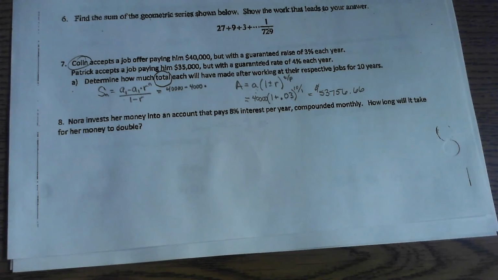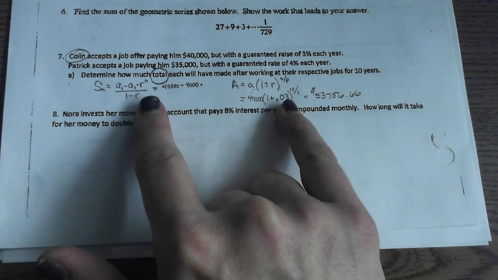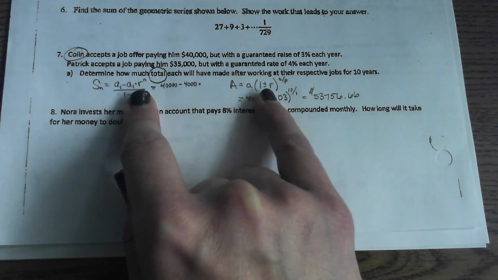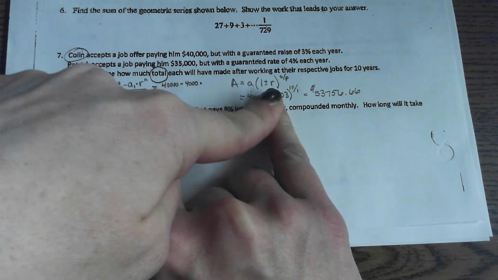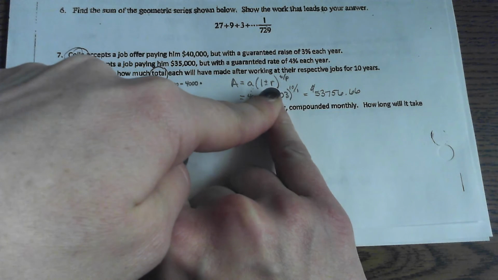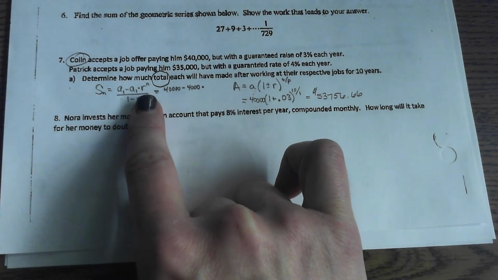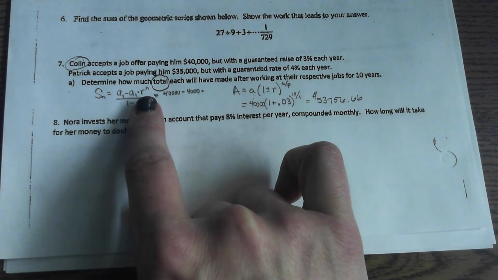R. What's R? Here's what's important to note side by side. The R here is different than the R here. This formula has the 1 plus built into it. This one does not.